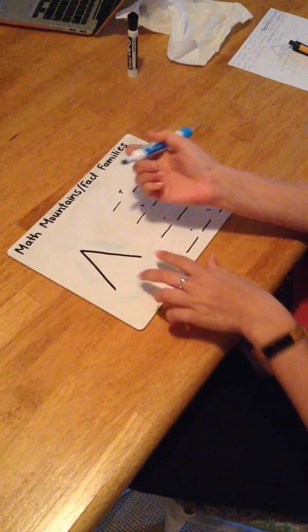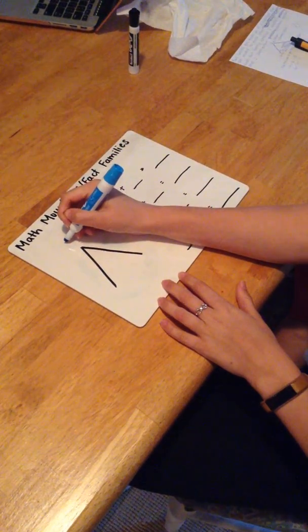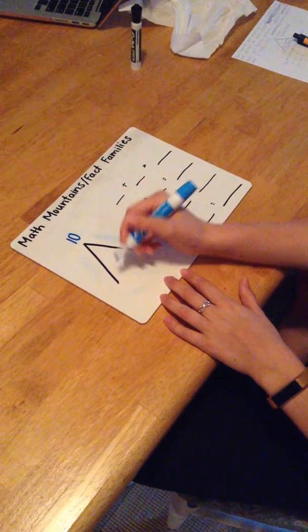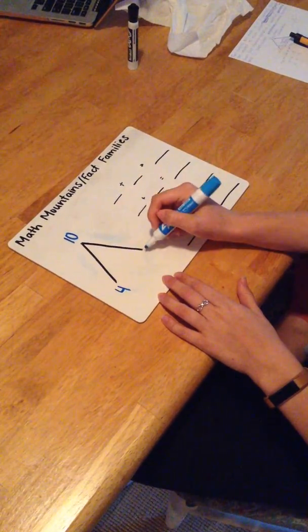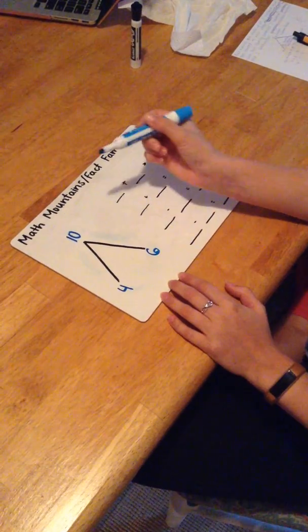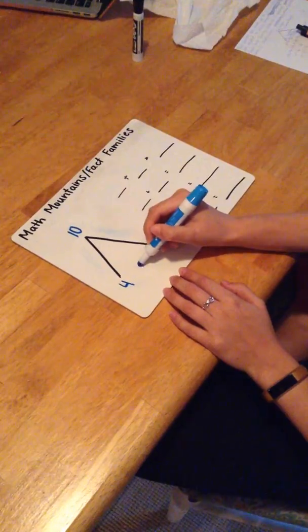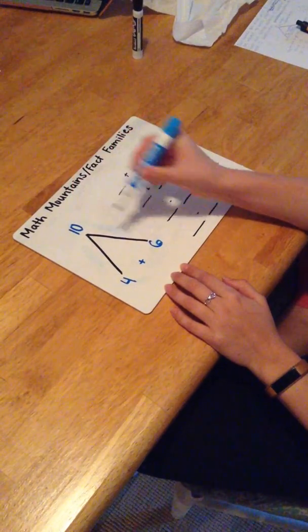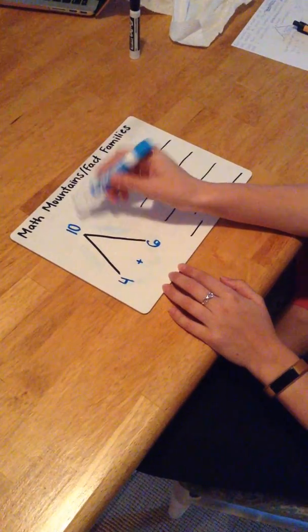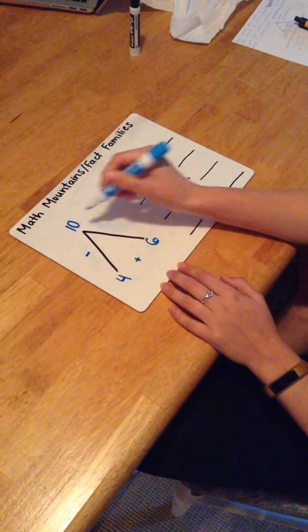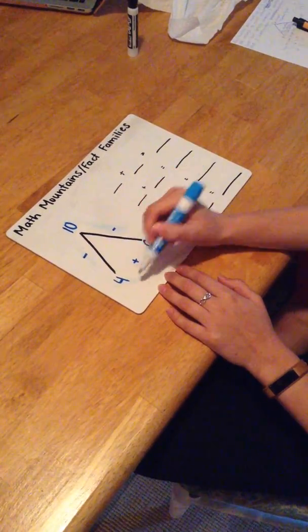So here's our mountain. At the top of our mountain we have our largest number. I'm just going to use this as an example. And at the bottom of the mountain we're going to have our two smaller numbers, also known as partners. So in an addition equation, you would have 4 plus 6 equals 10, or you would have 6 plus 4 equals 10. In a subtraction problem, you would have 10 minus 4 equals 6, or 10 minus 6 equals 4.